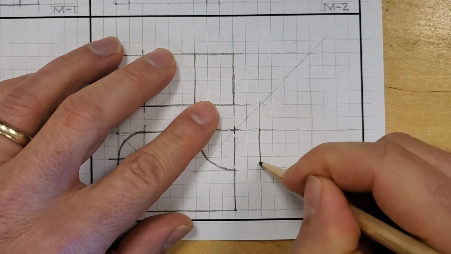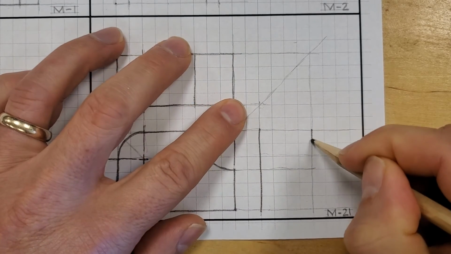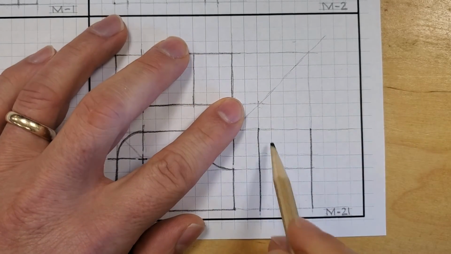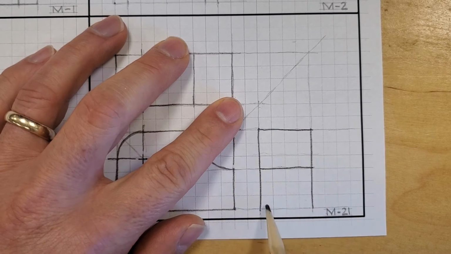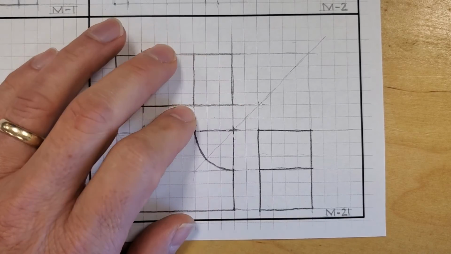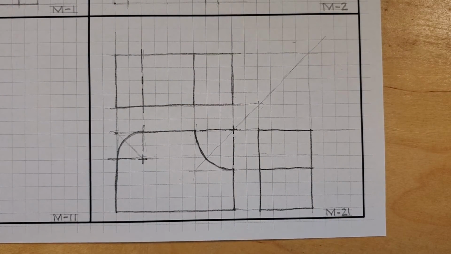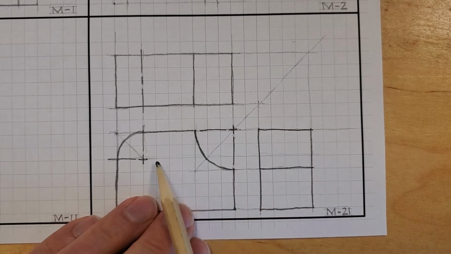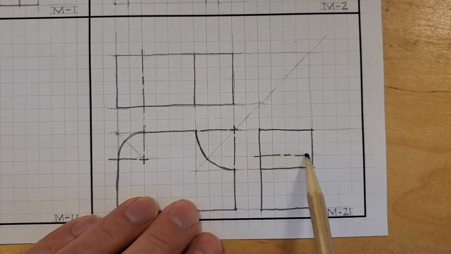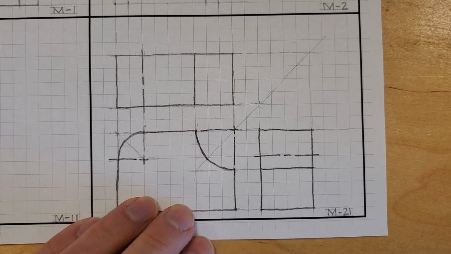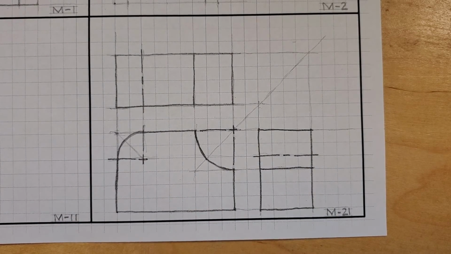So I'm going to go ahead and darken the object. And right there is how the object would look as far as darkened, excluding the center line. So I want to bring that center line in here. And I typically do the dash first. Remember to extend this center line out beyond the edge of the object about 1/2 of a block. And that is the application of creating the multi-view for M-21.